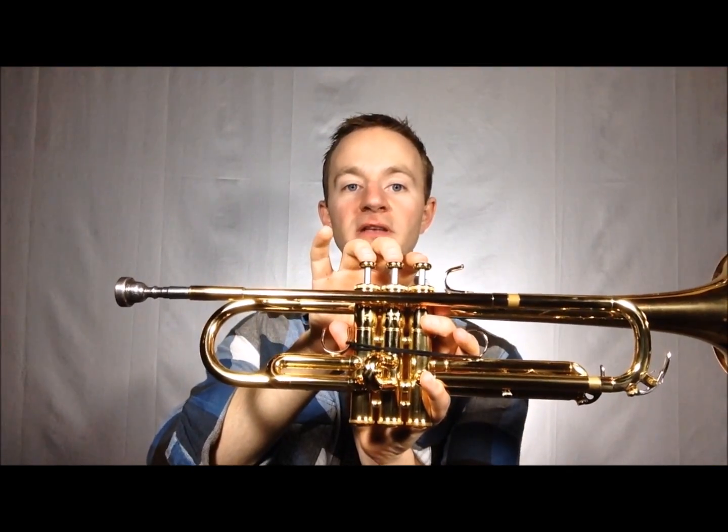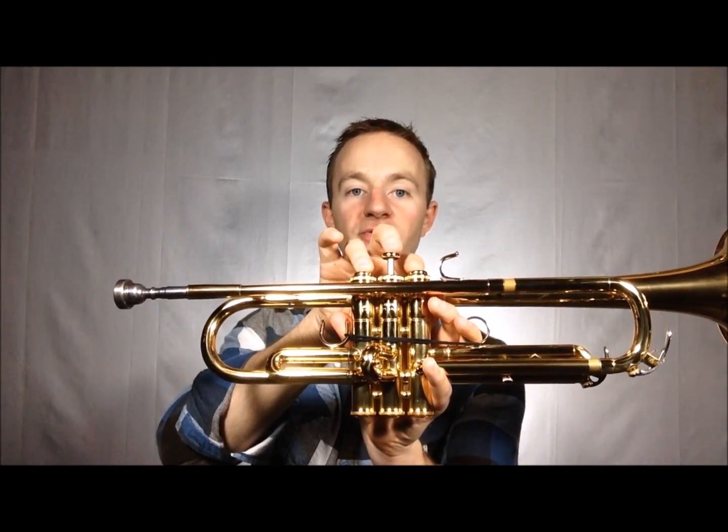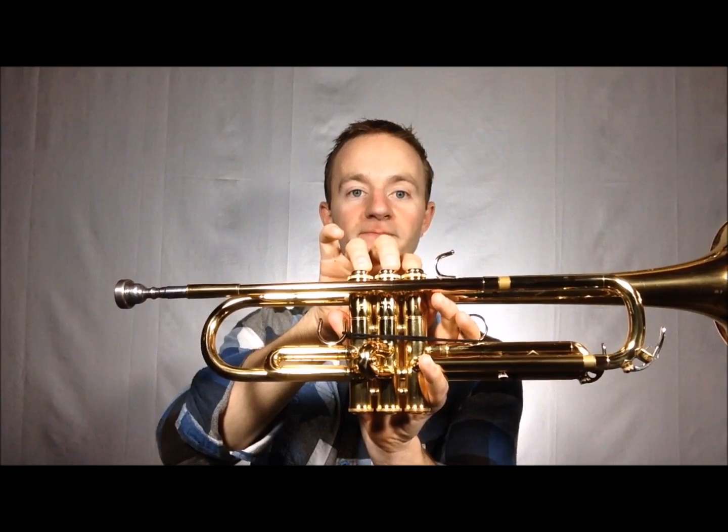So those are the 7 descending valve combinations. Open, second, first, 1 and 2. Remember, we're going to scrap third valve for now. So 1 and 2, 2 and 3, 1 and 3, 1, 2, and 3.